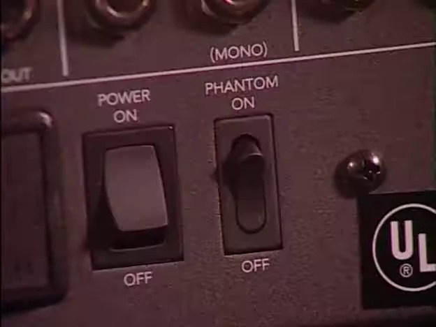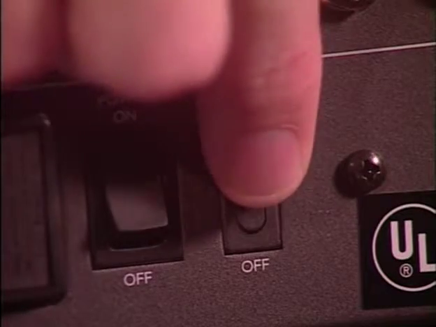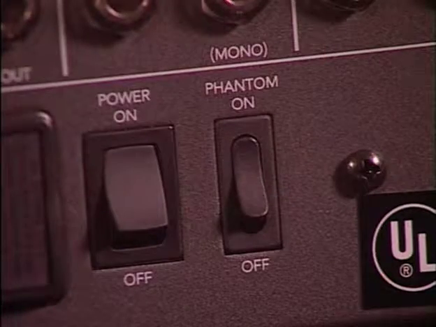The electrical current that charges the diaphragm may be supplied from a battery in the mic. It may also be supplied from the console through the mic cable. This is called phantom power. There's a master switch on the back of most small format consoles that turns on the phantom power for all of the channels. Condenser mics require phantom power.